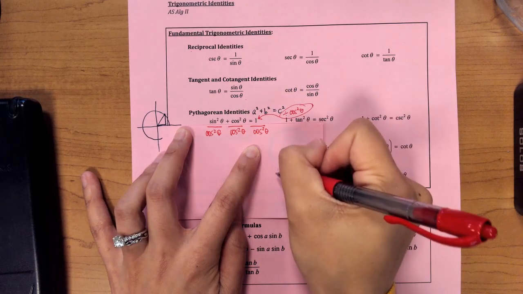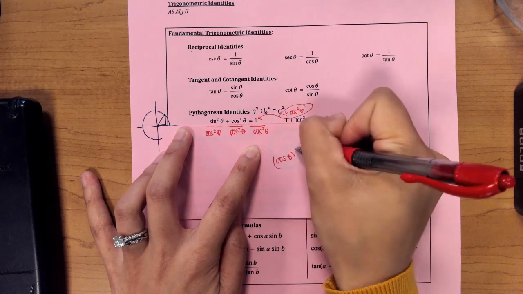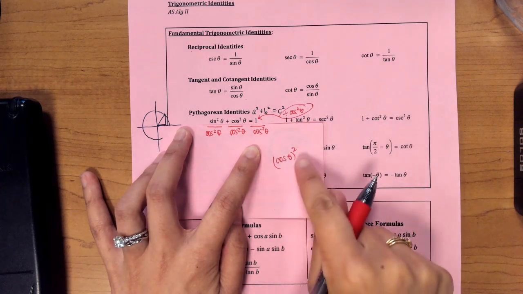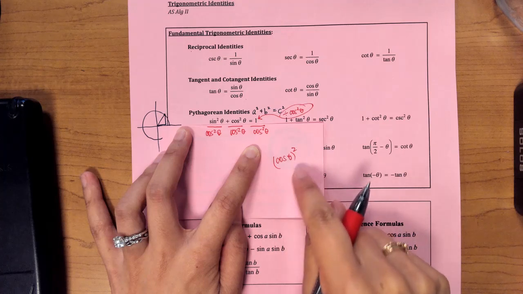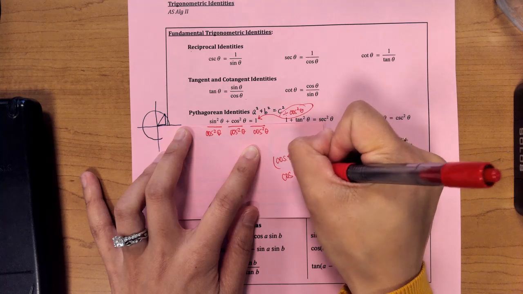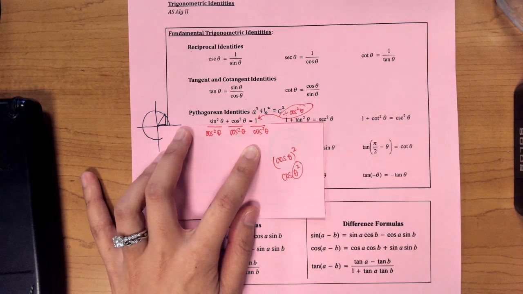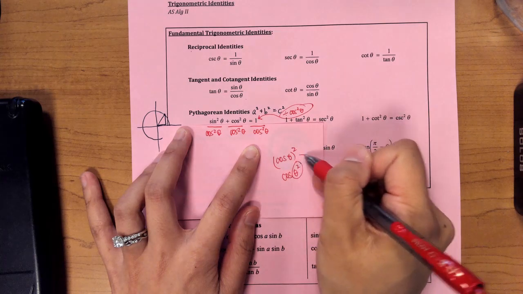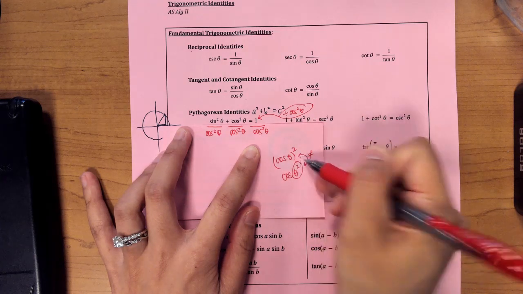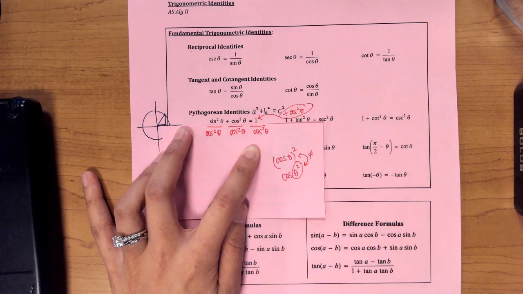Now, cosine squared theta is the same, I forgot to establish this, as cosine theta squared. But the reason we don't write it this way is because it requires extra parentheses. So we're really lazy. And if you don't use parentheses, this squared means you have to square your theta, right? So these are not the same. We want to just write it as cosine squared theta, so it's a little bit easier.